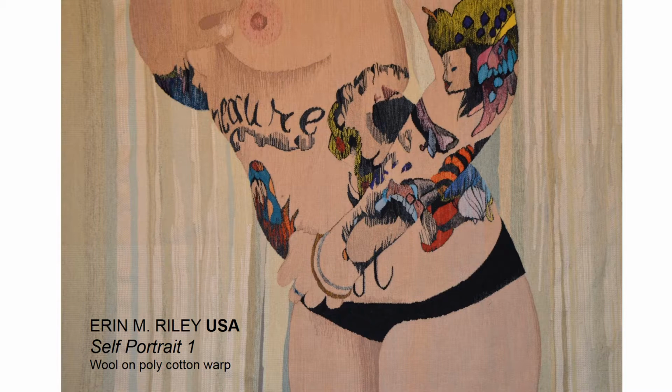And then the final piece in the Worth Gallery is by an American artist called Erin Riley. This is a self-portrait, and Riley's really interested in the use of selfies posted on social media. They're images of an intimate and often sexual nature, and for Riley, there's a real contrast between the immediacy of the selfie and the time-consuming labour of tapestry weaving.